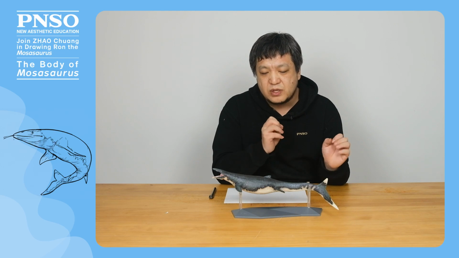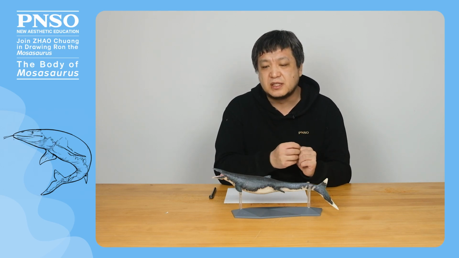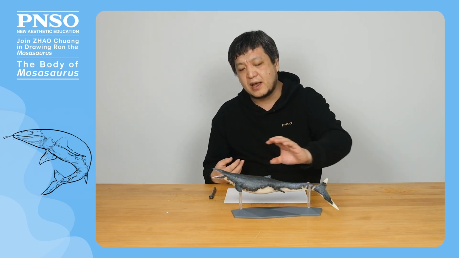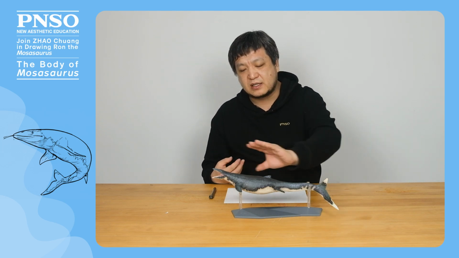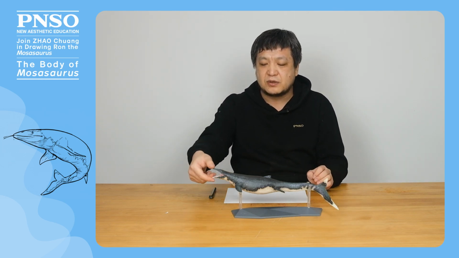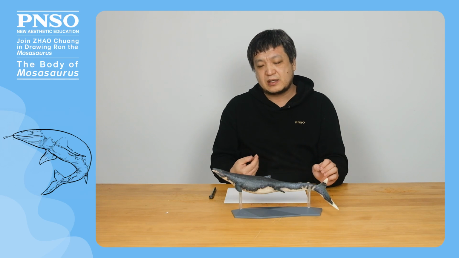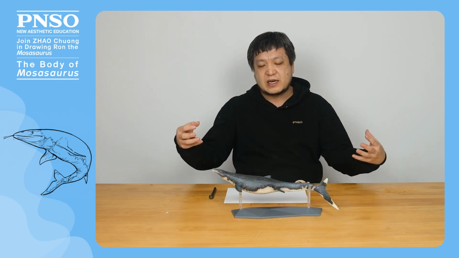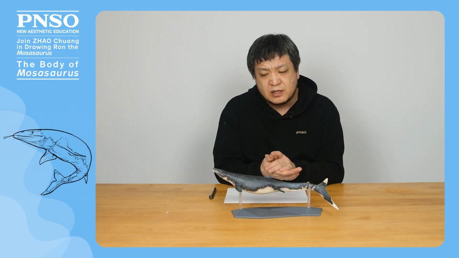Today, let's draw the body of Mosasaurus. Mosasaurus was a close relative of monitor lizards, but had evolved into a fish shape. Its body looked like this, similar to an extremely huge fish, or an elongated whale or dolphin. Its body had many distinctive traits.